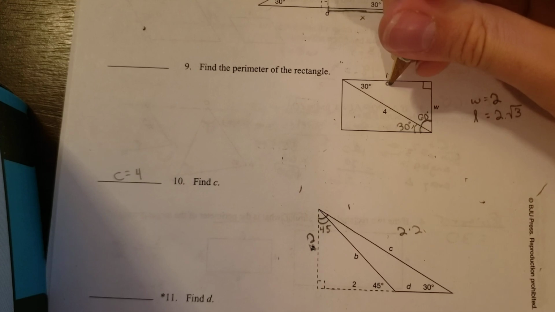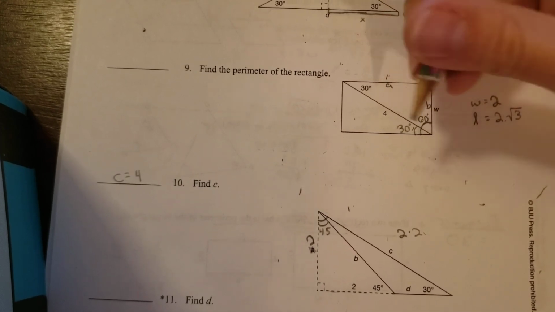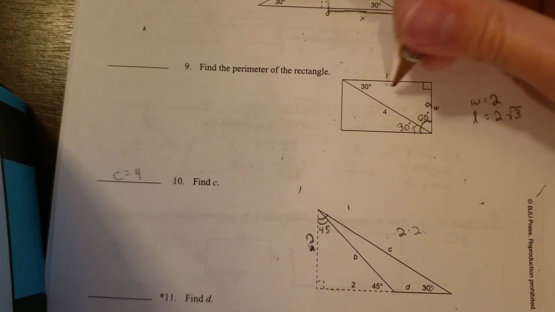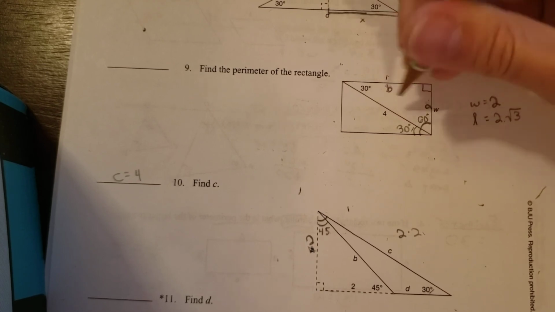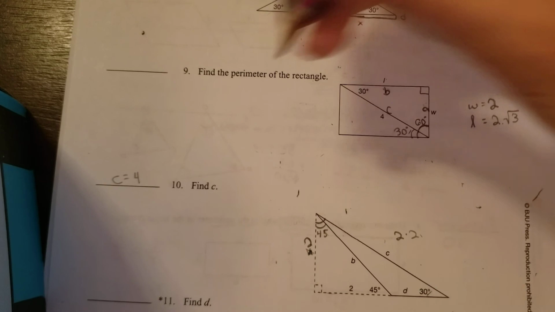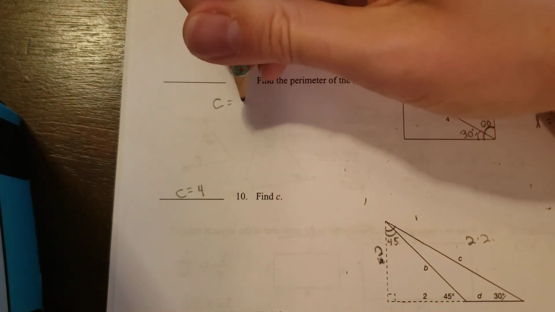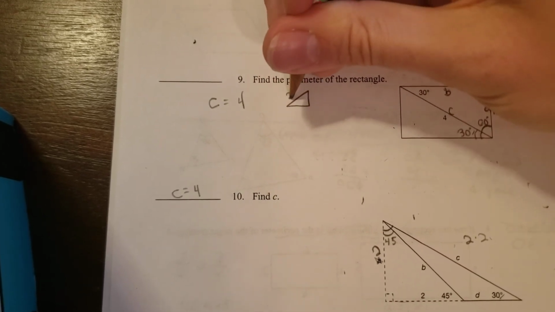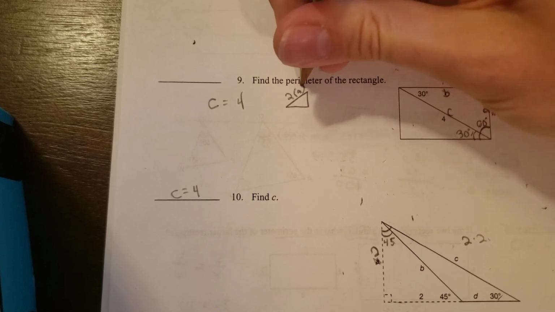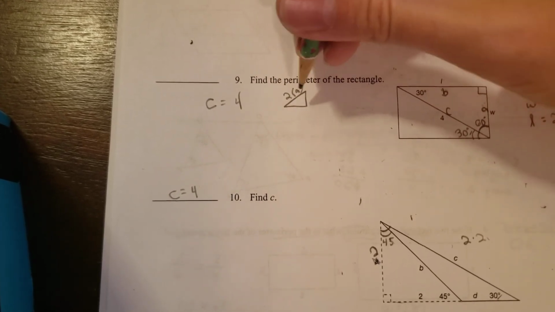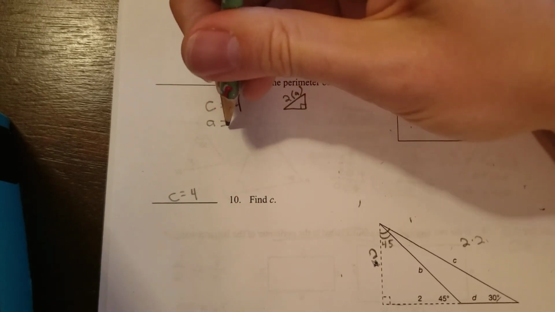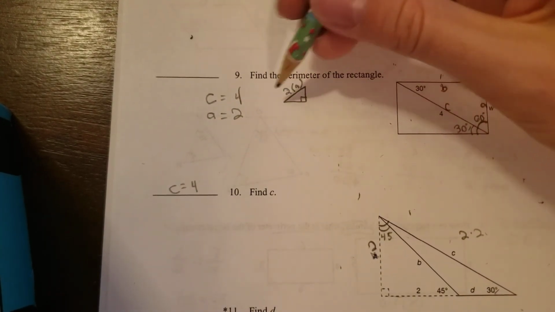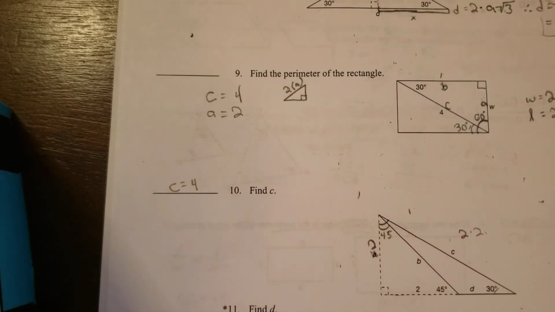So 30 degrees opens to A, 60 degrees opens to B, and my 90 degrees opens to C. Well, if C equals 4 in a 30, 60, 90 triangle, this is 2 times A. Therefore, A equals 2. 2 times what equals 4? 2 times 2 equals 4.